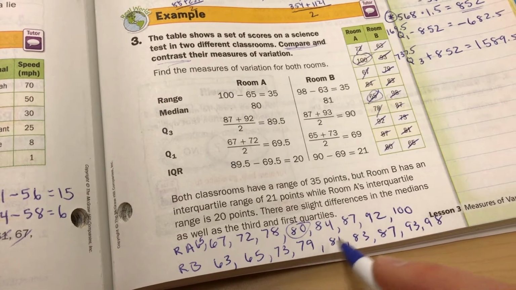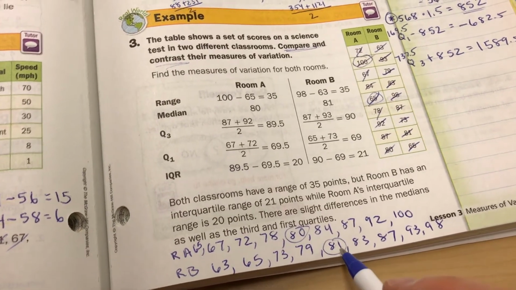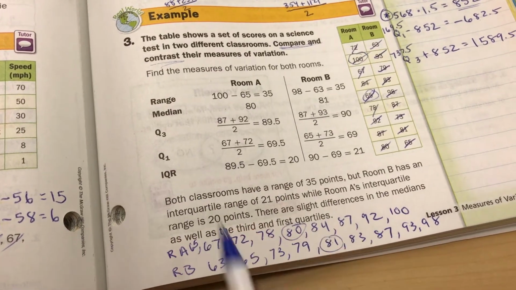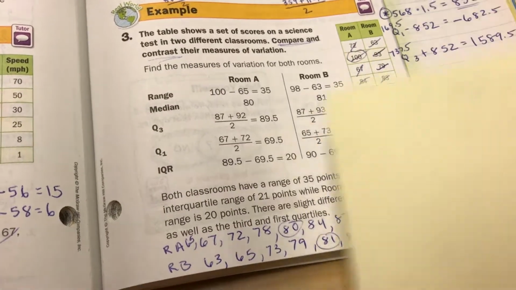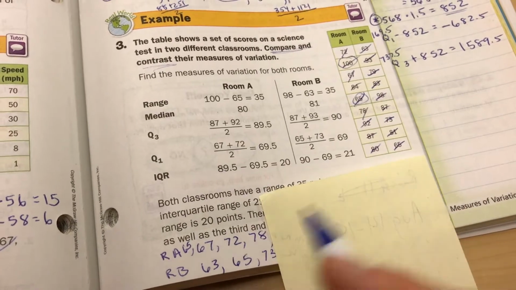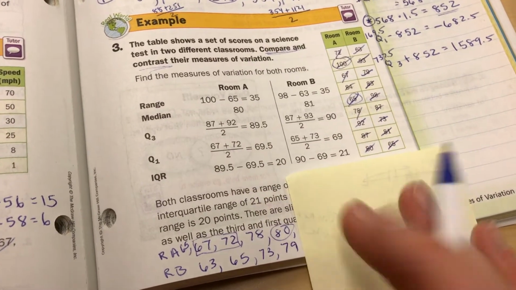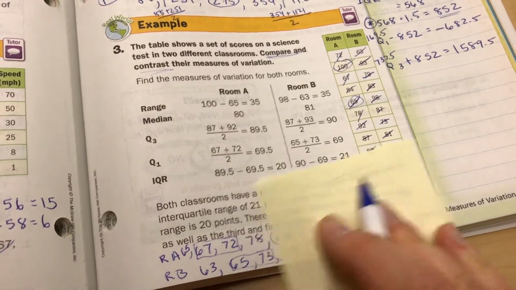1, 2, 3, 4, 5. That would be the median. So 80 and 81. Quartile 3, quartile 1. Okay, so if you cover this up, quartile 1, it's between 67 and 72, between 65 and 73.